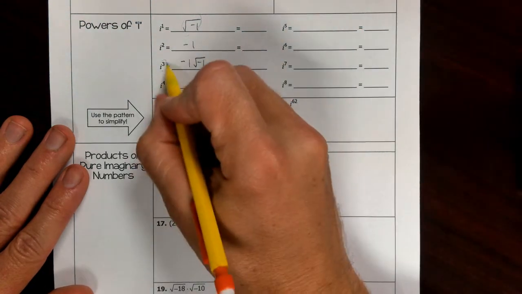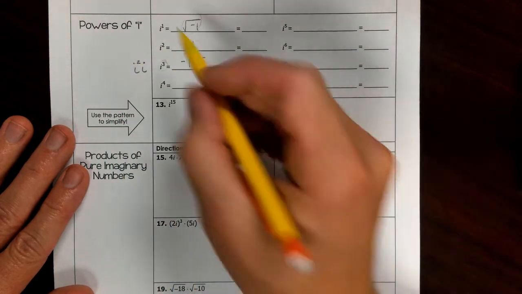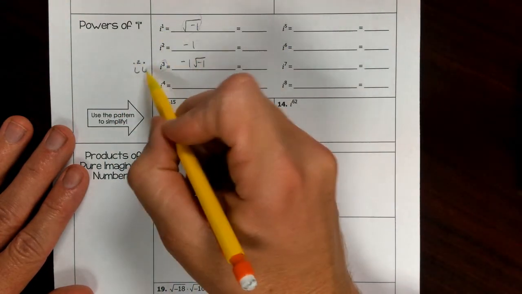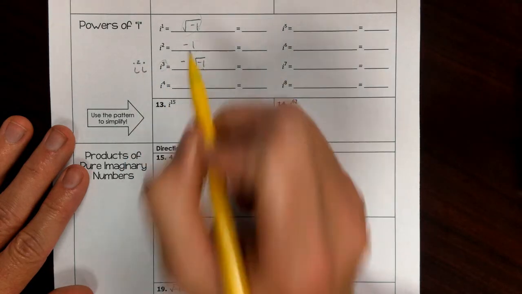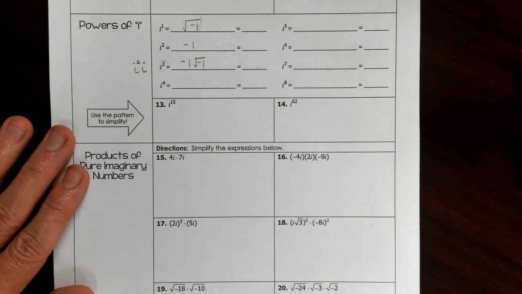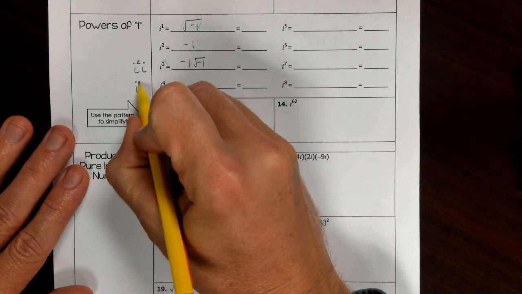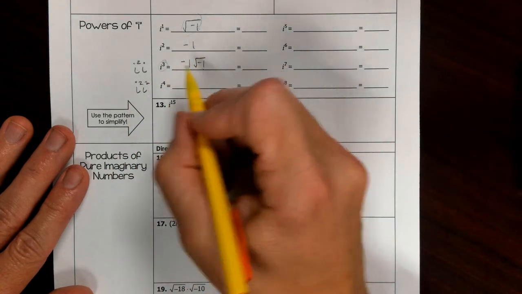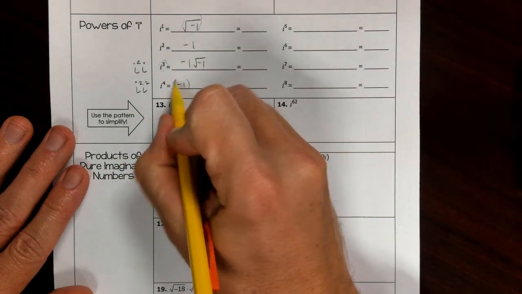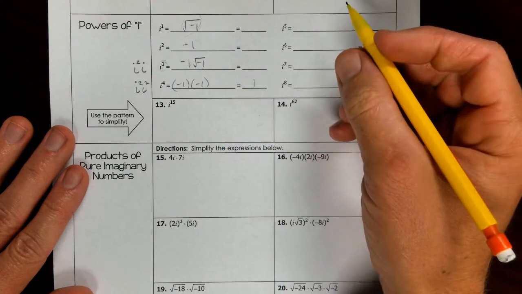Because we could say i cubed is i squared times another i. Well, we know that i raised to the first power is the square root of negative 1, and we know that i squared is negative 1. Bam, that's where I got that from. So then i to the fourth is again i squared times another i squared. Well, i squared is negative 1 and another i squared is negative 1, so negative 1 times negative 1 is positive 1.